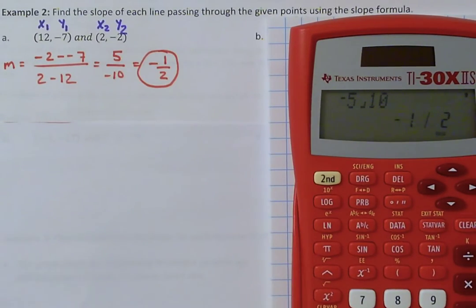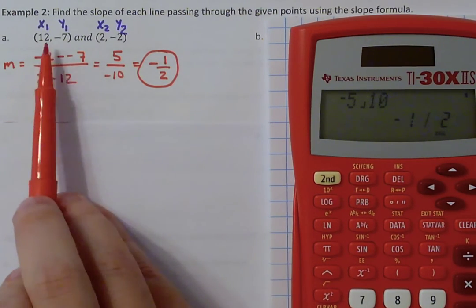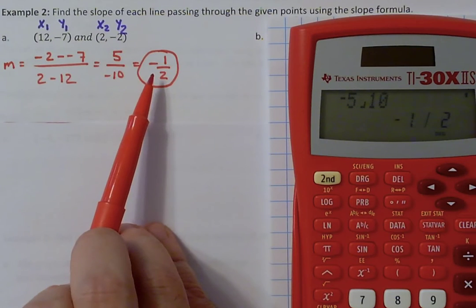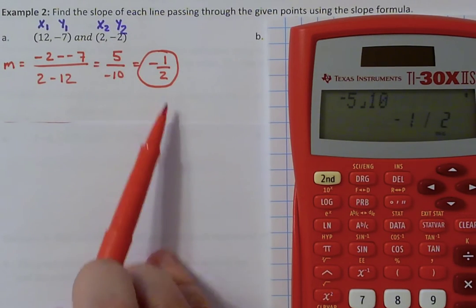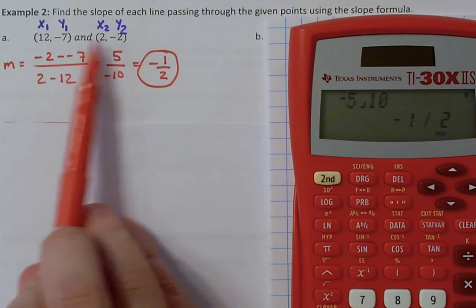And that is my slope for part A. So my slope between my two points is negative 1/2. It means I go down 1, to the right 2, down 1, to the right 2 to get to these 2 points.